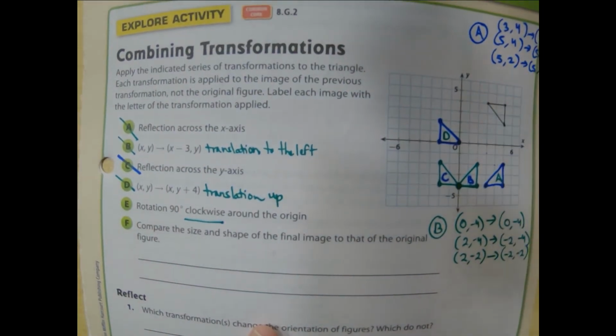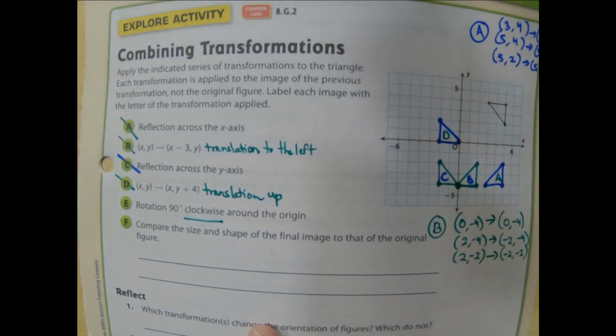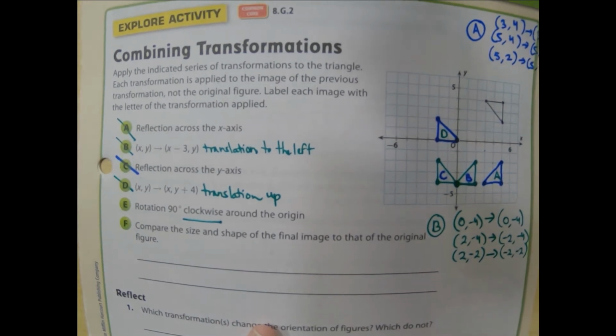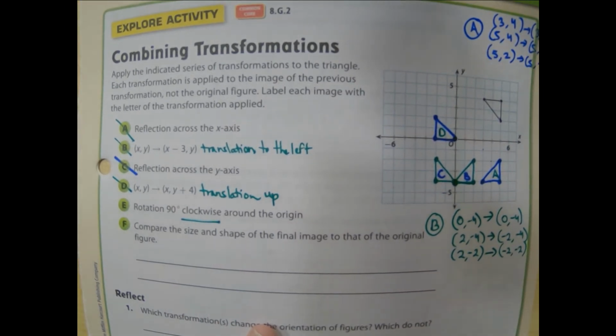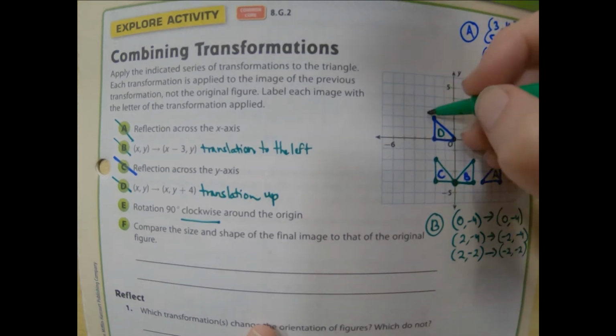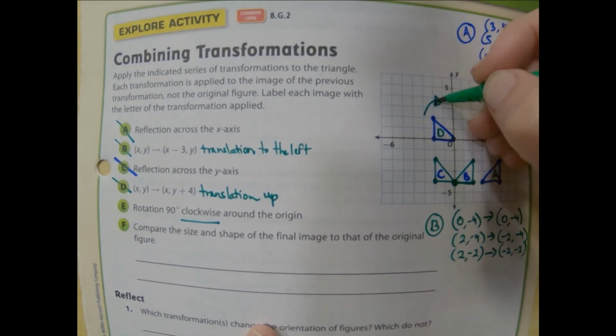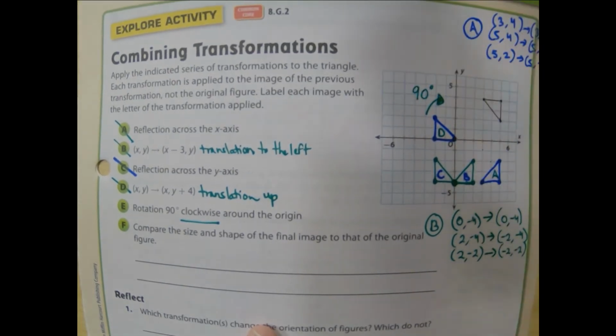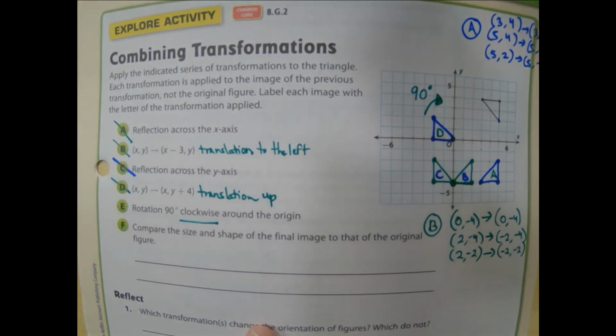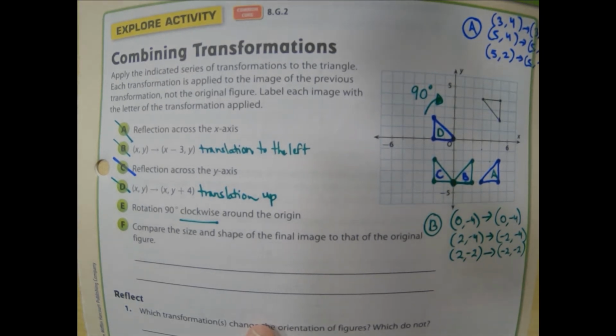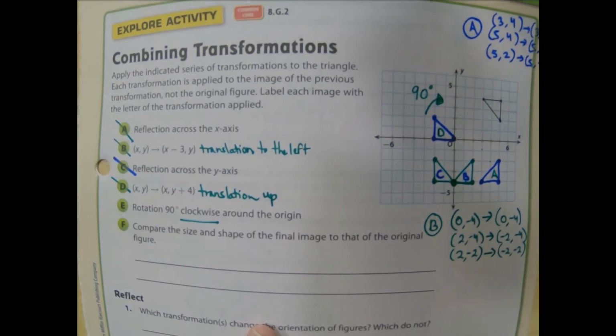I am on the origin, which is perfect. Now it's asking me to rotate 90 clockwise. Okay, clockwise is going to be in this direction, right? 90 degrees. So I'll go ahead and use the rule of 90 degrees clockwise that says when I'm rotating 90 degrees clockwise, I'm going to multiply all of my x coordinates by negative 1. And then I'm going to flip them.